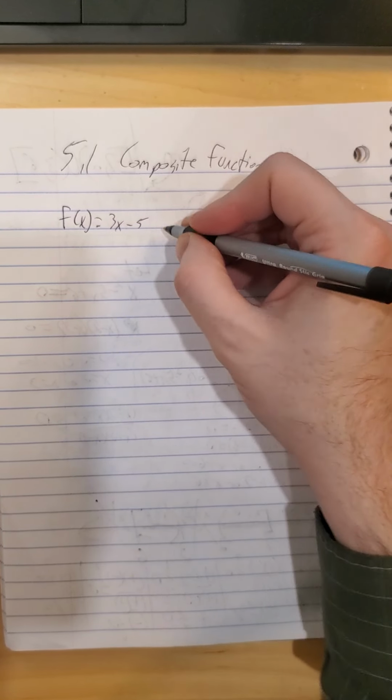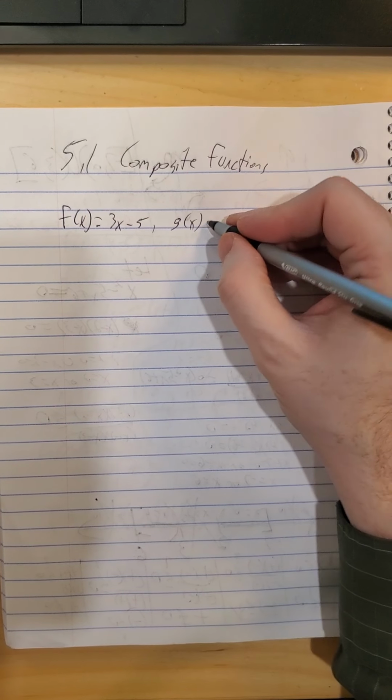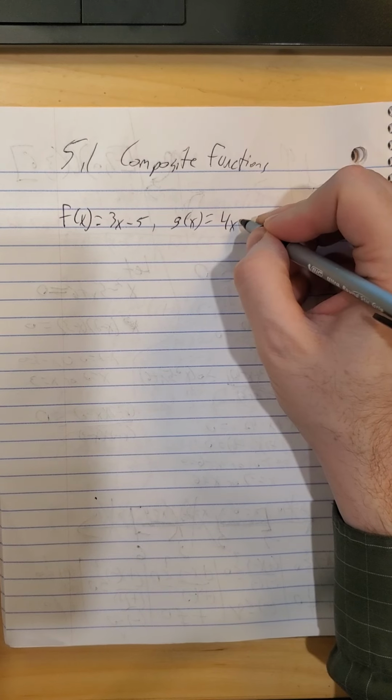3x minus 5. Well, you could have one repeated function as well. It's easier to see what's going on with two though.